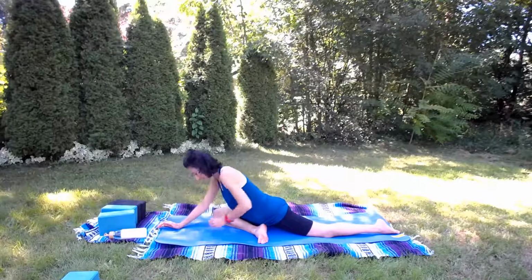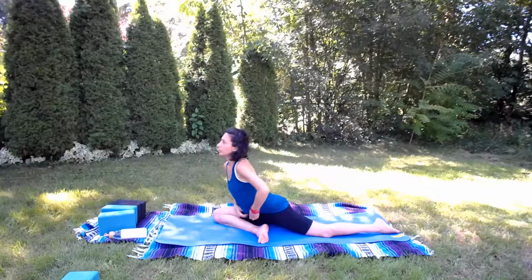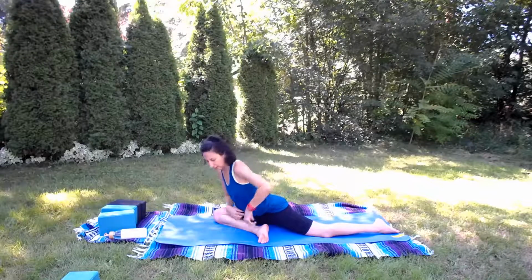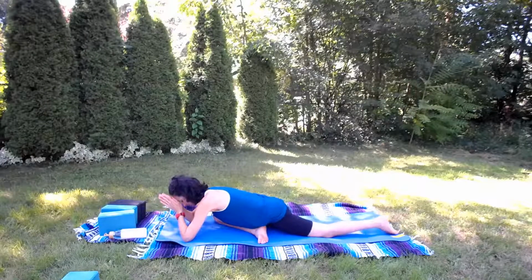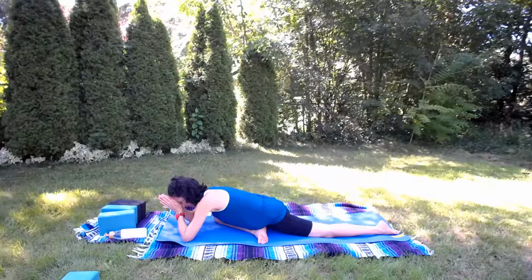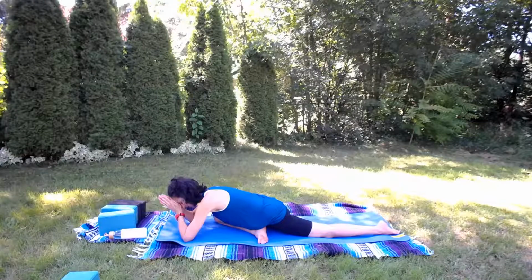Eventually bringing the head down to something where it can rest again. And then letting the forehead get heavy. So if you're bringing your attention to the forehead to get heavy, what you're really doing is relaxing the neck.